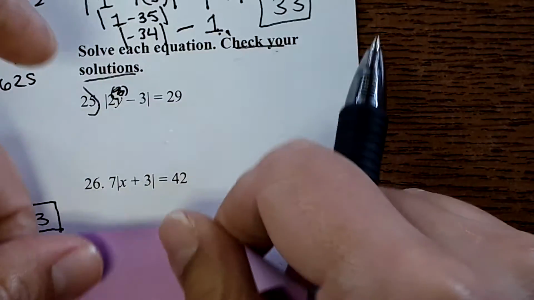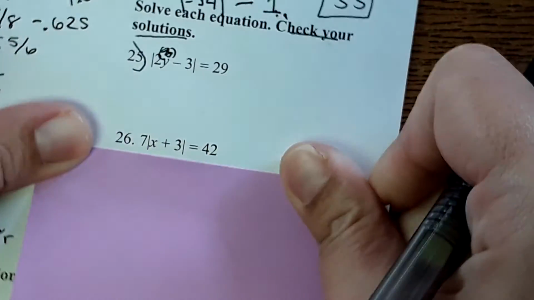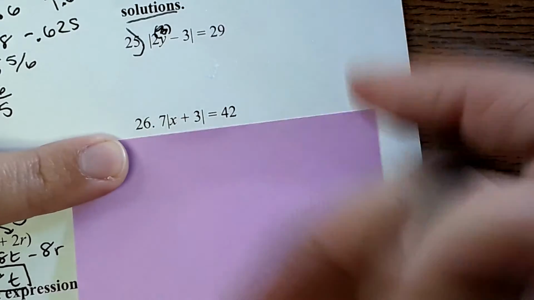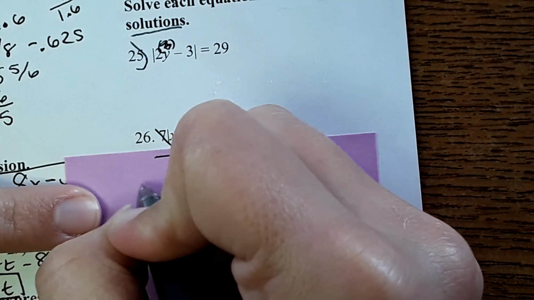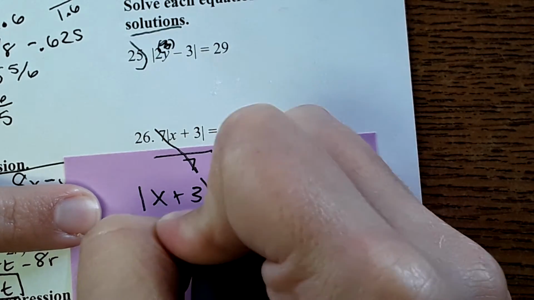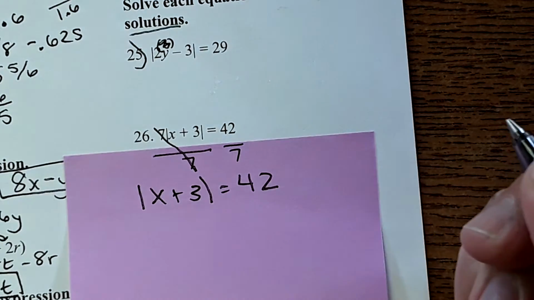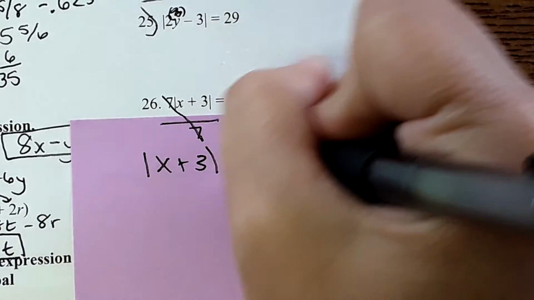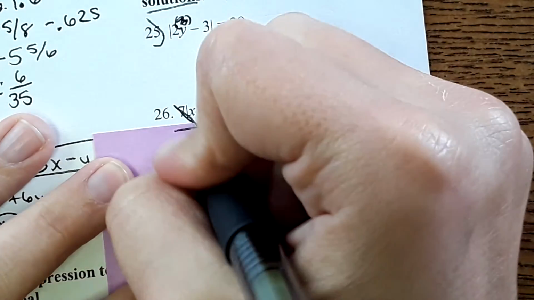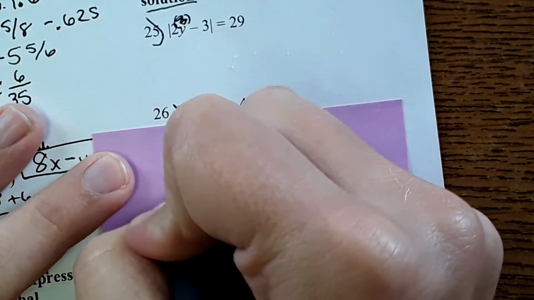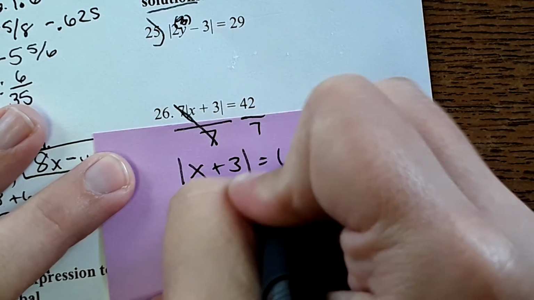Okay, 26, same idea. The only thing is that the absolute value is not completely by itself yet. So we're going to get it by itself by dividing both sides by 7. Then we get absolute value x plus 3 equals 42. Oh wait, not 42, 6. Start over. So absolute value x plus 3 equals 6.